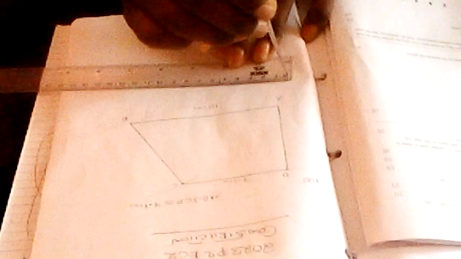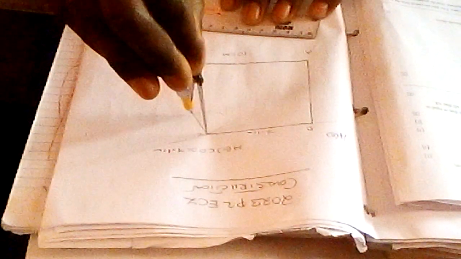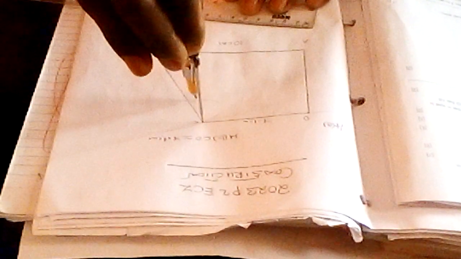This is the 2 centimeters which you're able to see here. We're going to place our compass at each point. It doesn't matter which one you start with. You put it at point C and strike an arc. Without changing the radius of your compass, put it also on the other point, point D, and strike another arc here.